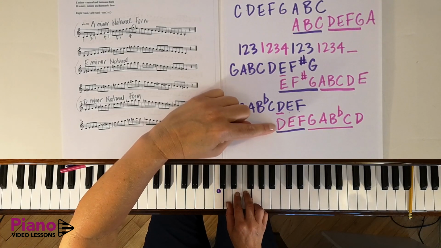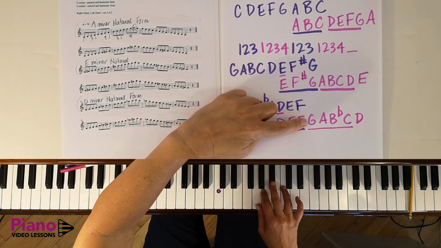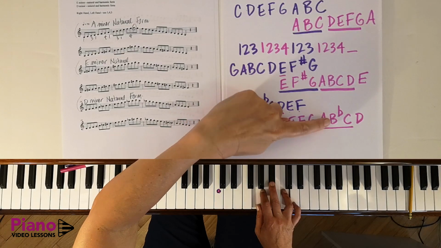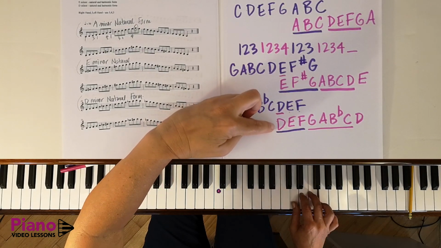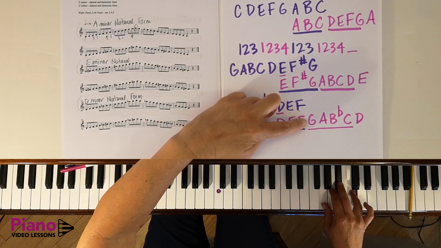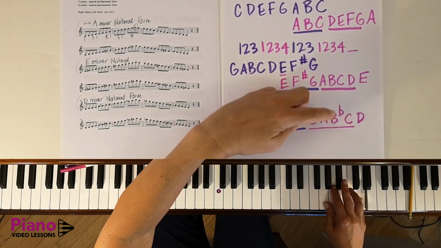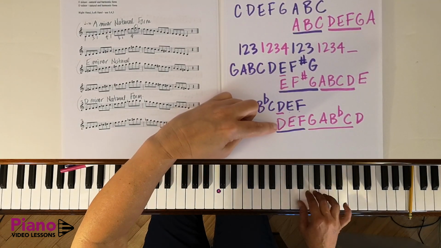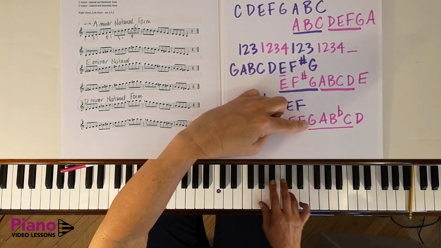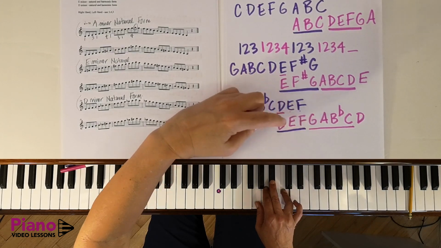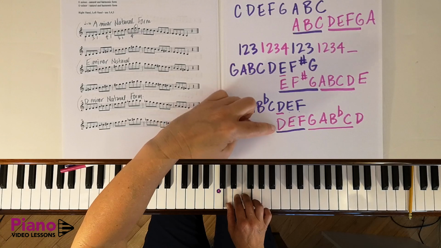So D, E, F, then G, A, B flat, C. My 3rd finger's on the B flat. Now I'm on D, E, F, G, A, B flat, C, finishing with D. Coming back down, then D, E, F, down to this group, C on the top, B flat on finger 3, and down 1 more. There it is.